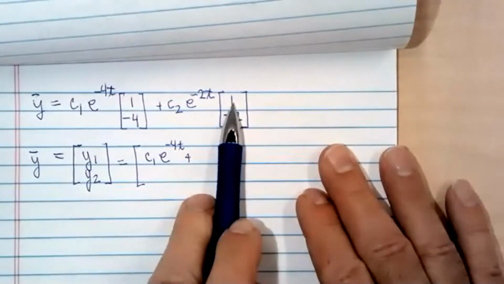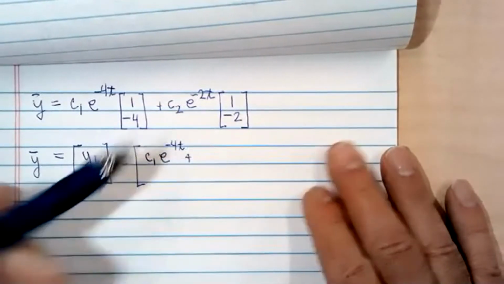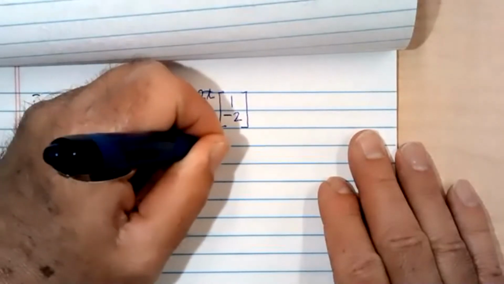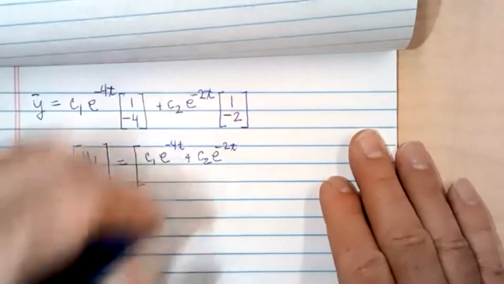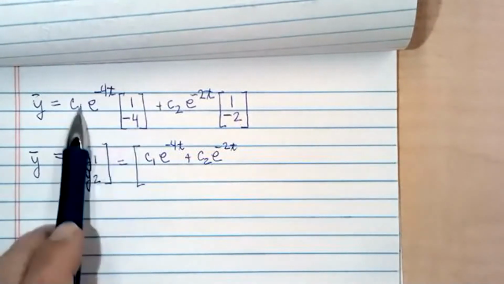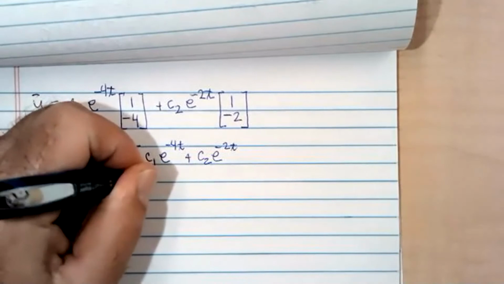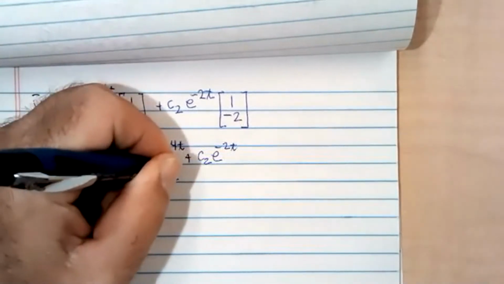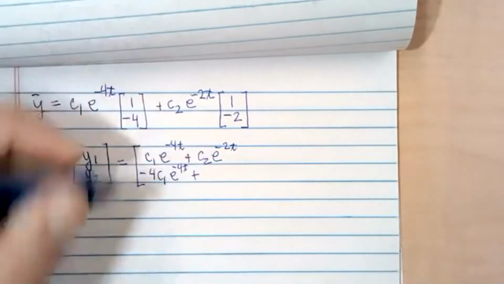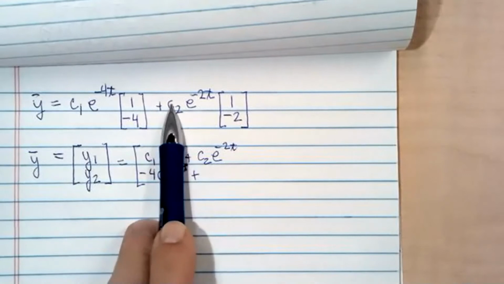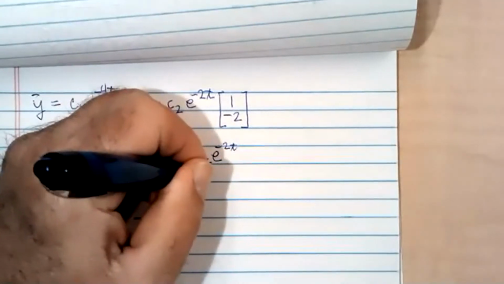And this one's also going to be a 1. So 1 times c2 e to the -2t. And then on the bottom line, I pick up a -4, so -4 c1 e to the -4t plus, well, maybe I should have said a -2 c2 e to the -2t.